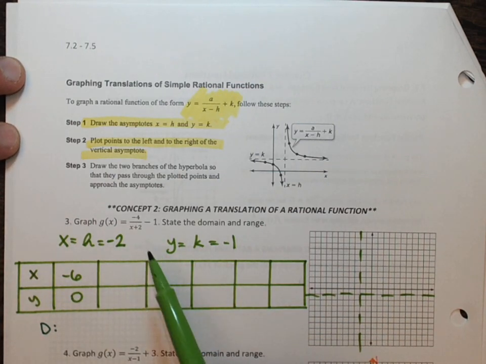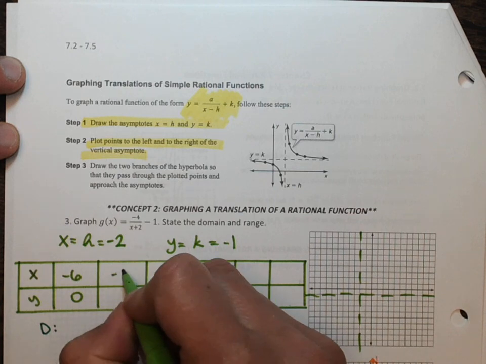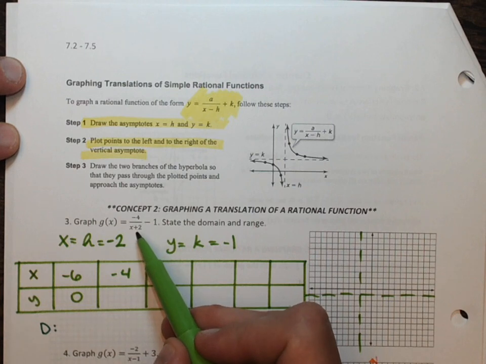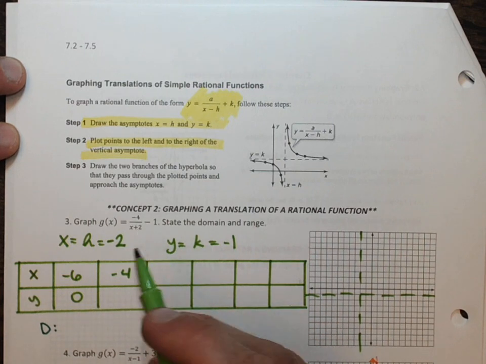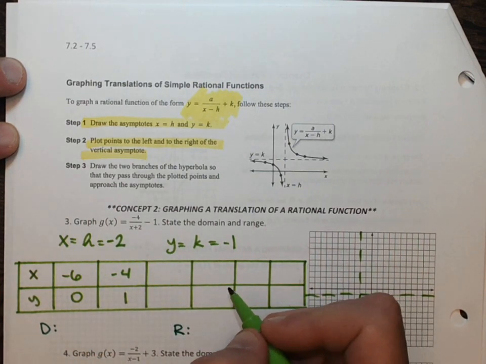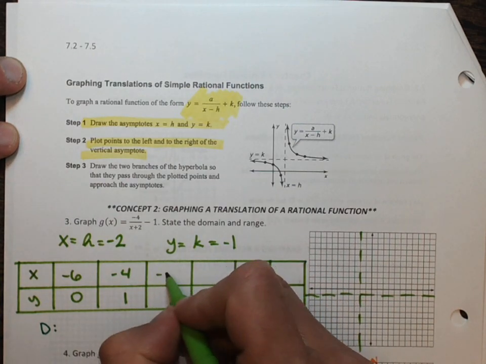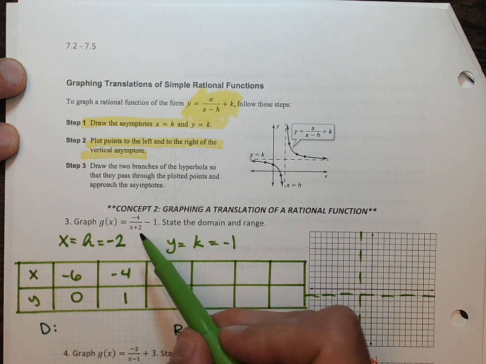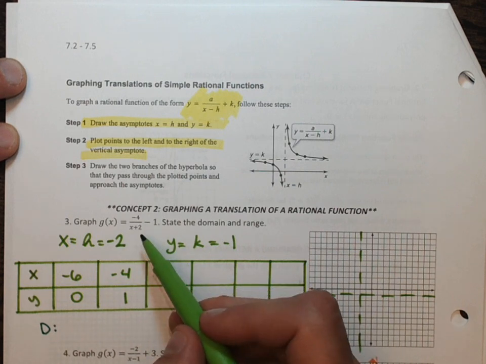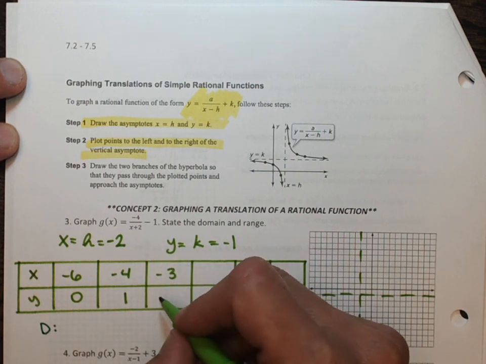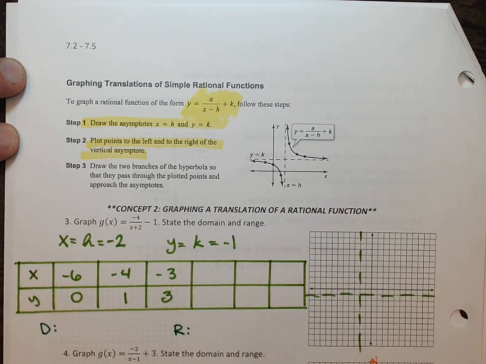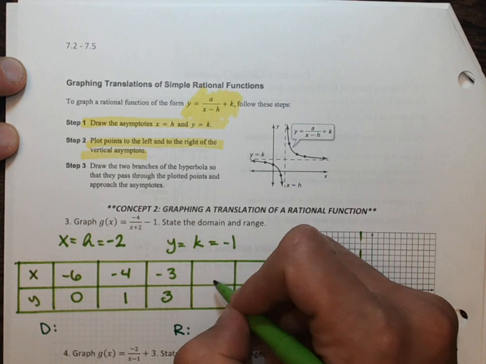Plug in negative 4 in this case. Negative 4 plus 2 is negative 2. Negative 4 over negative 2 is positive 2, minus 1 is 1. Plug in negative 3. Negative 3 plus 2 is negative 1. Negative 4 over negative 1 is positive 4, minus 1 is 3. Plug in negative 1. Again, I can't choose negative 2.